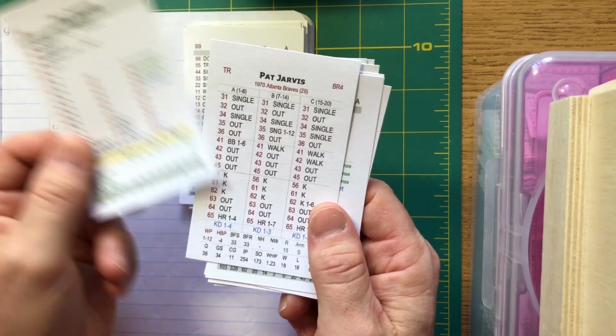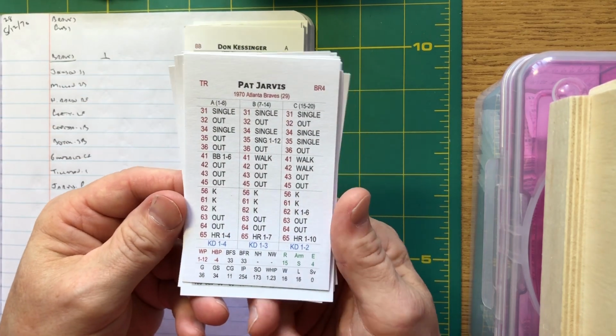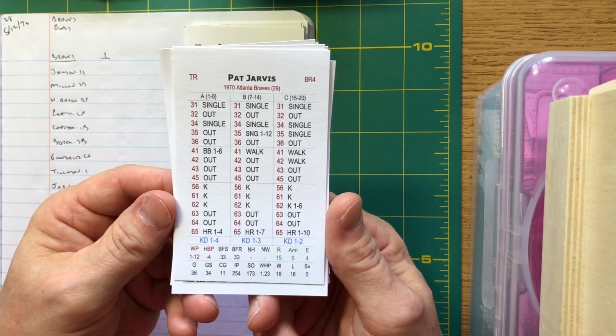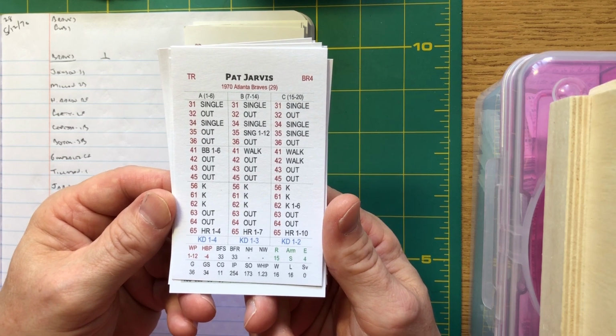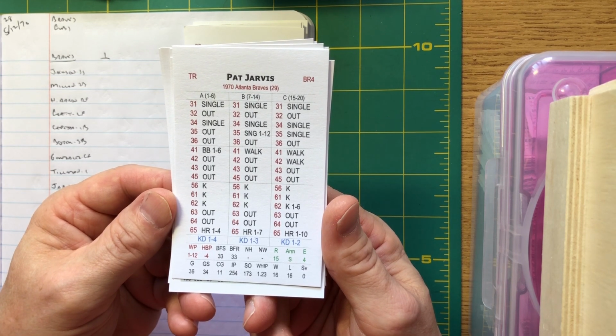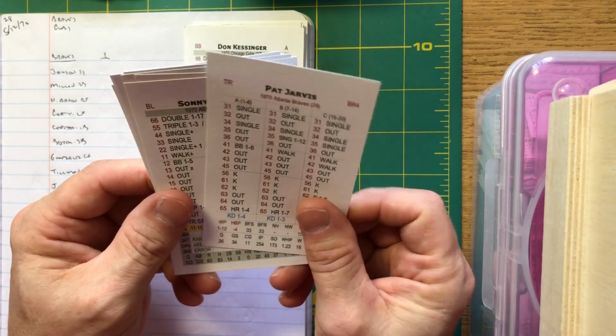On the mound, it's right-hander Pat Jarvis. In 1970, Pat Jarvis had 34 starts, 11 complete games, good for 254 innings of work. His win-loss record was 16-16.